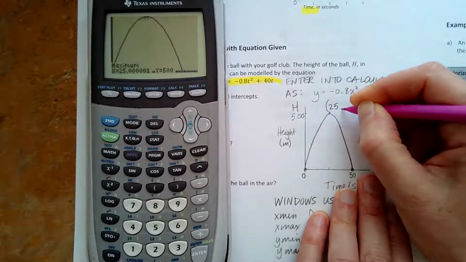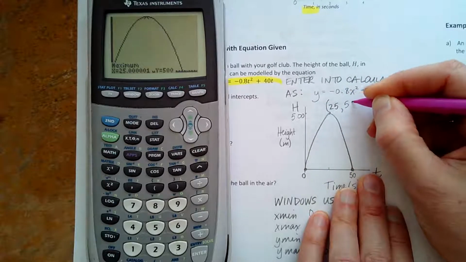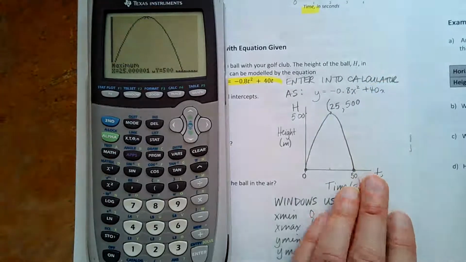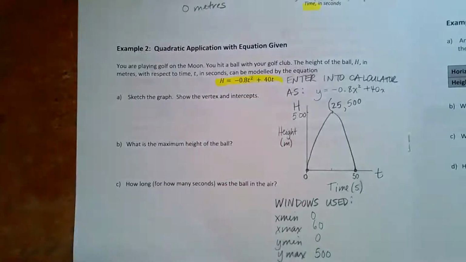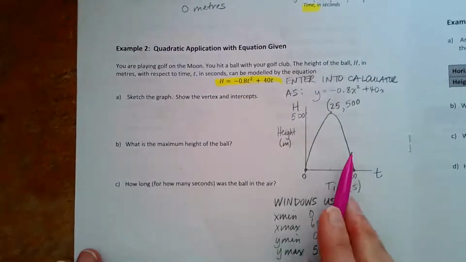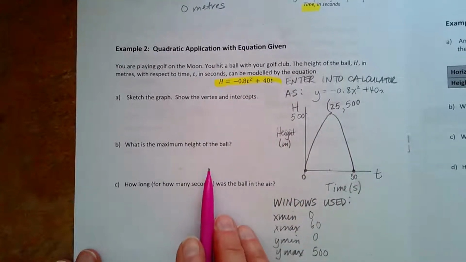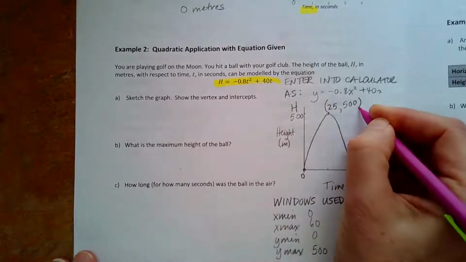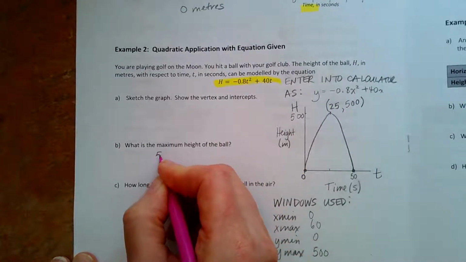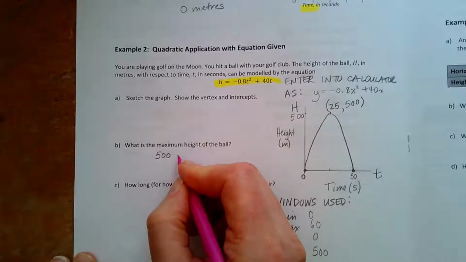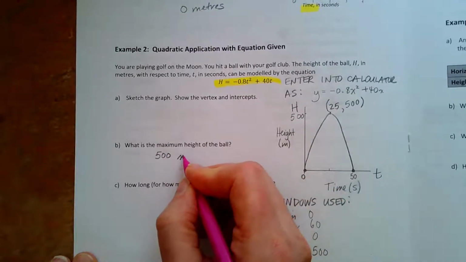So I knew my x value. I just didn't know what the maximum value would be, and I needed my calculator for that. All right, so that's it. I've graphed my graph, sketched the graph, show the vertex and the intercepts. What is the maximum height of the ball? Well, this is always my maximum value. So it'll be maximum height of 500 meters.